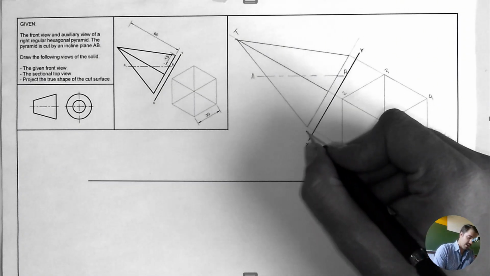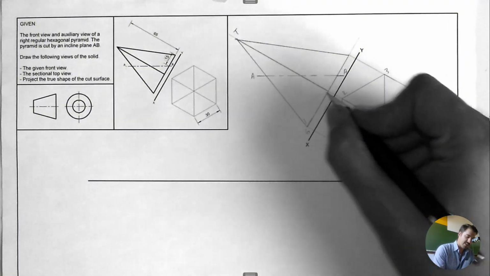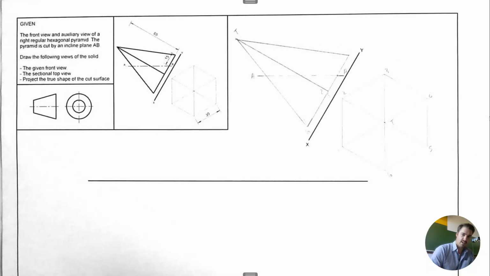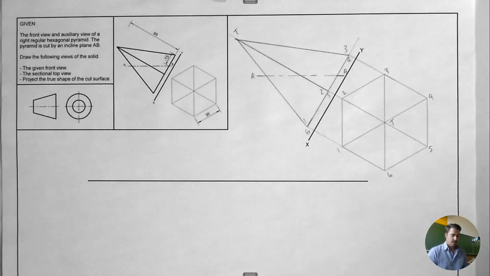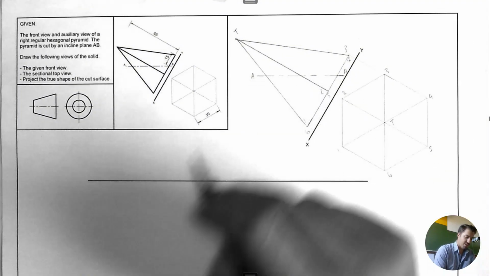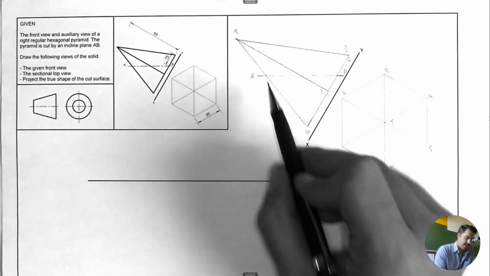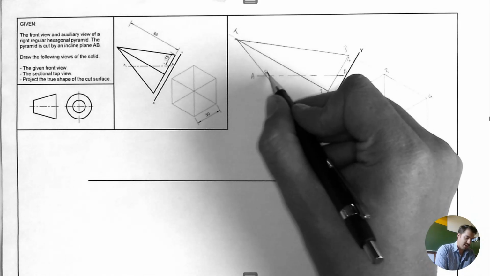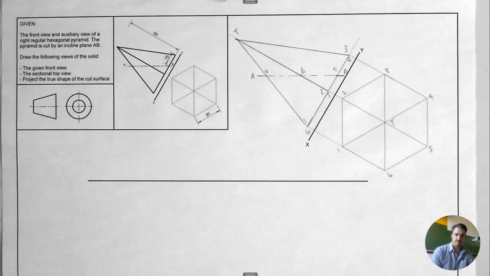So you are looking at point 6 here, 1, you are looking at 5, that's the line you are seeing, 2 at the back, you are looking at 4, 3 at the back. And then we also like to label the inclined plane. We don't typically have to do this, but it really helps. So where it cuts here, I'm labeling it A, cuts there, B, cuts there, C.